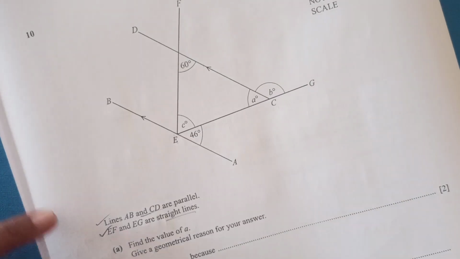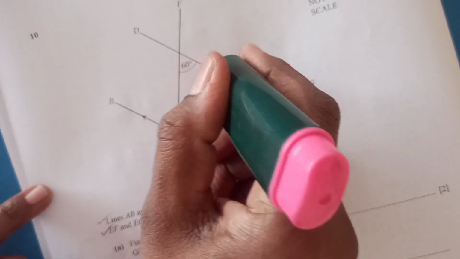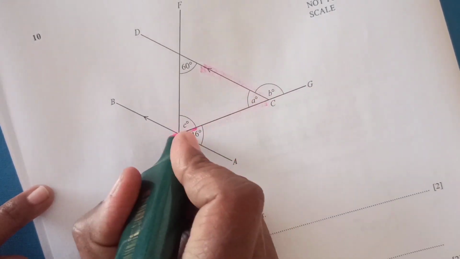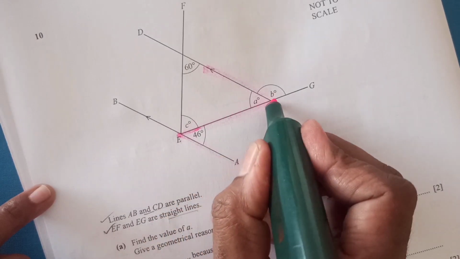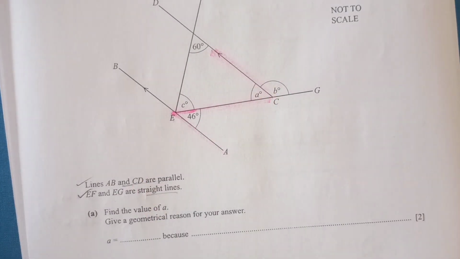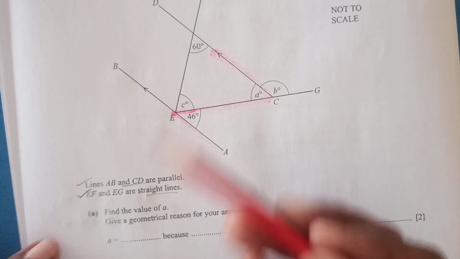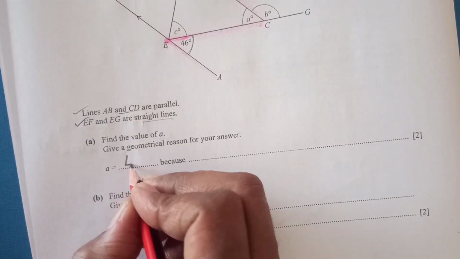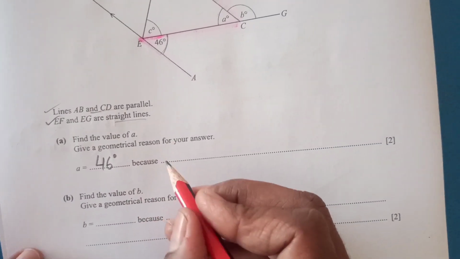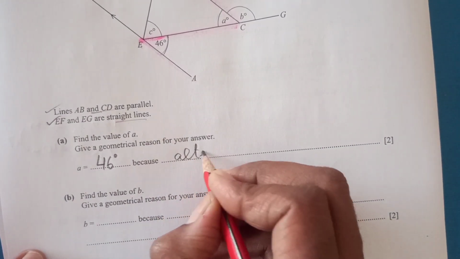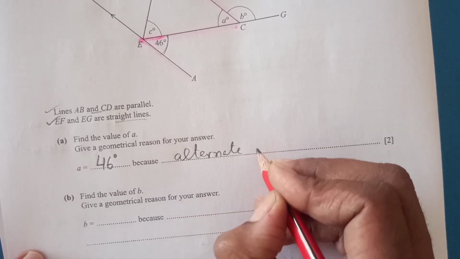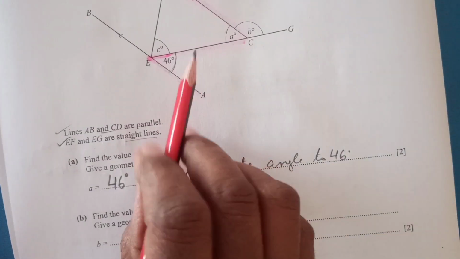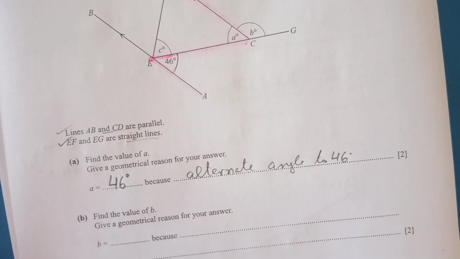These two lines are parallel. So that means there is this Z shape like this, right? So A is going to be equal to 46. So this and this, they are alternate angles. So A is going to be 46 degrees because these two lines are parallel, so these are alternate angles.